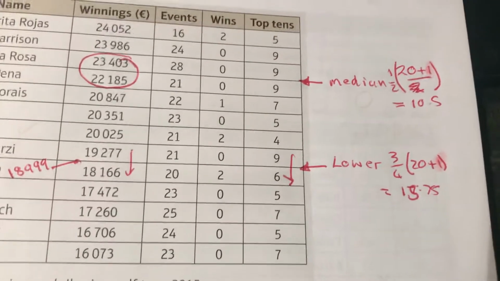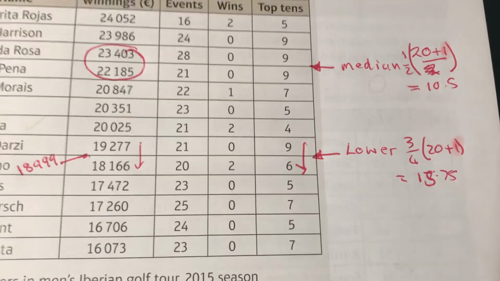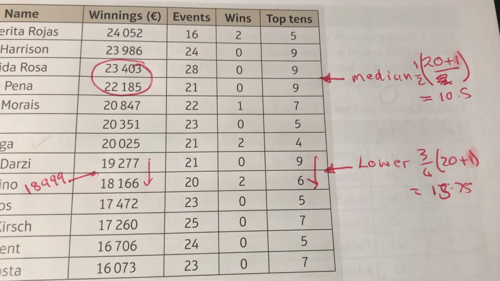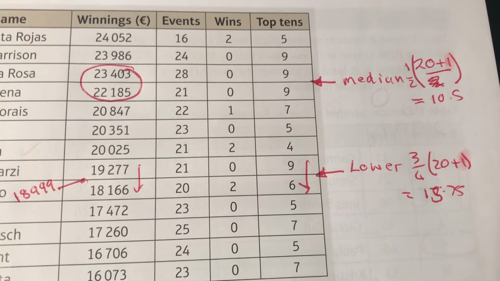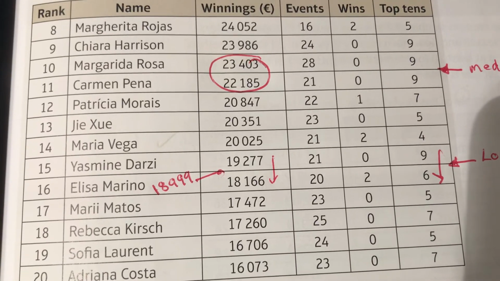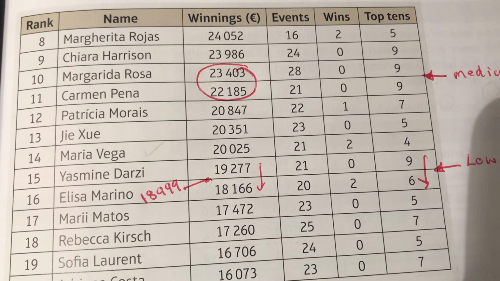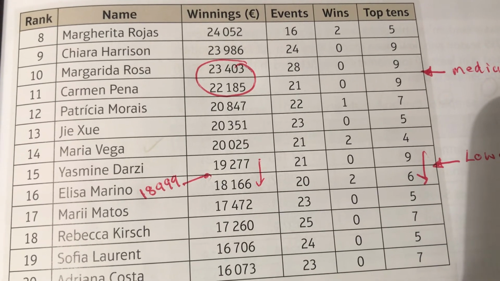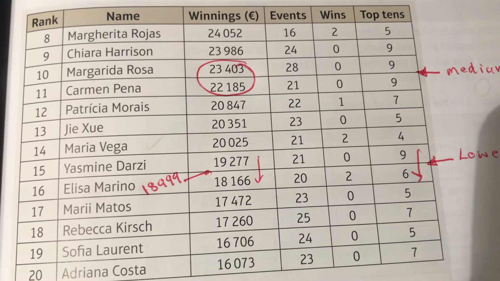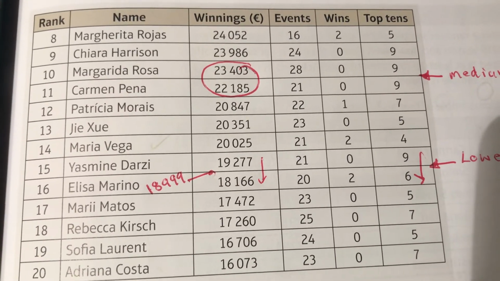How do I find the lower quartile here? Well, again, I've still got my ghost value. What's 3/4 of the way down? 3/4 of 21 is 15.75. So I need to be 3/4 of the way down between 19,277 and 18,166. FYI, the answer there is going to be 18,999 to the nearest pound. So I want to see if you can calculate that as well.